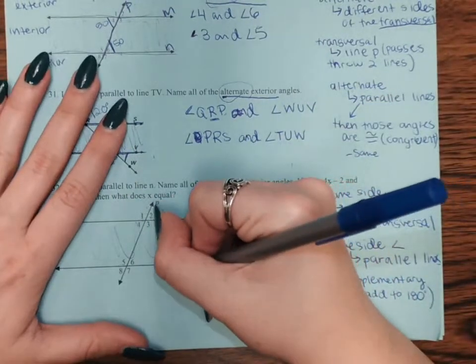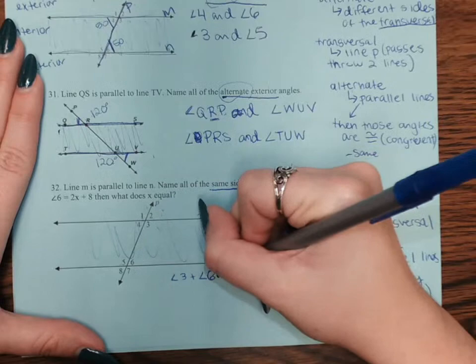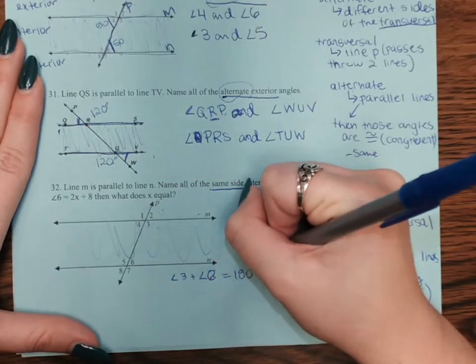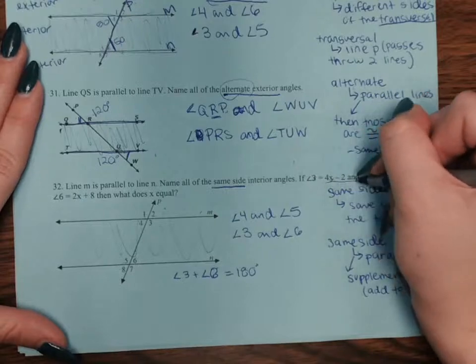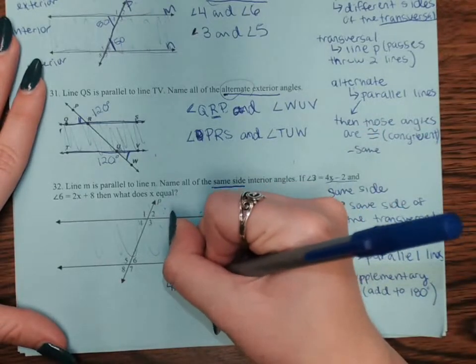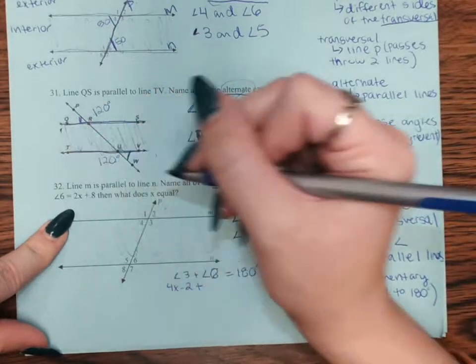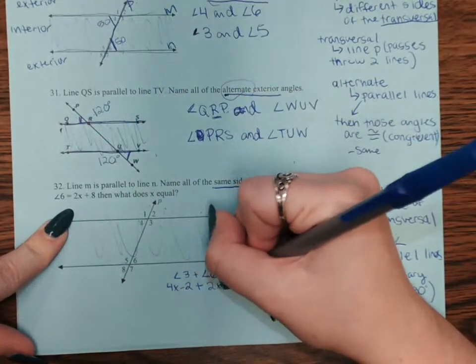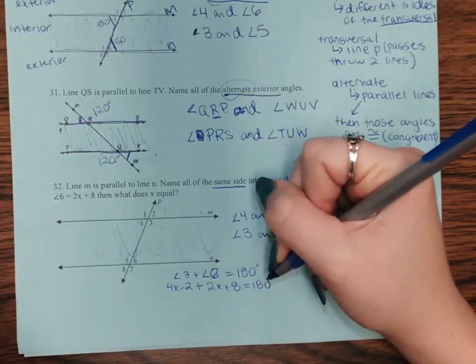So I know that angle 3 plus angle 6 equals 180 degrees. So I'm just going to plug in what angle 3 is. That's 4x minus 2, plus what angle 6 is, 2x plus 8. And that should equal 180 degrees.